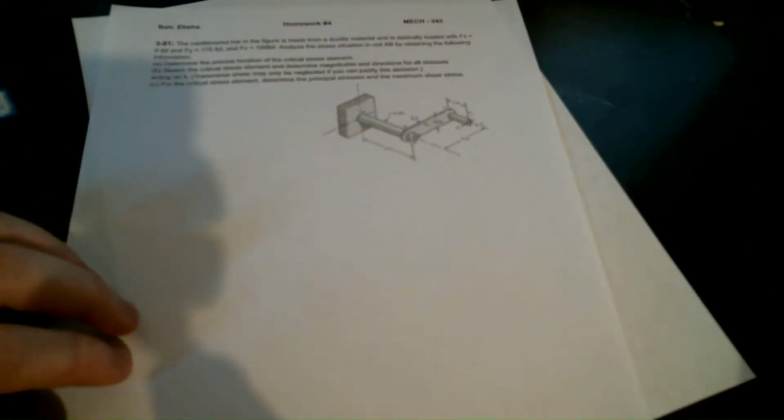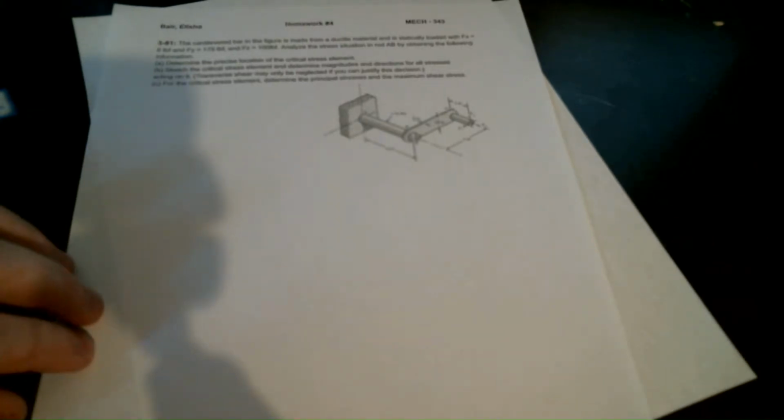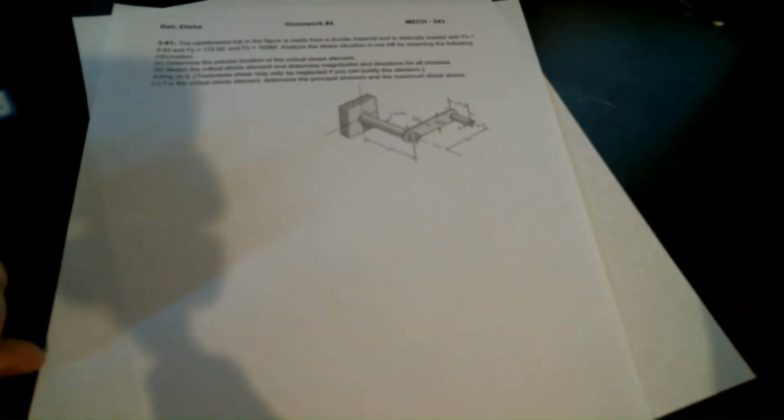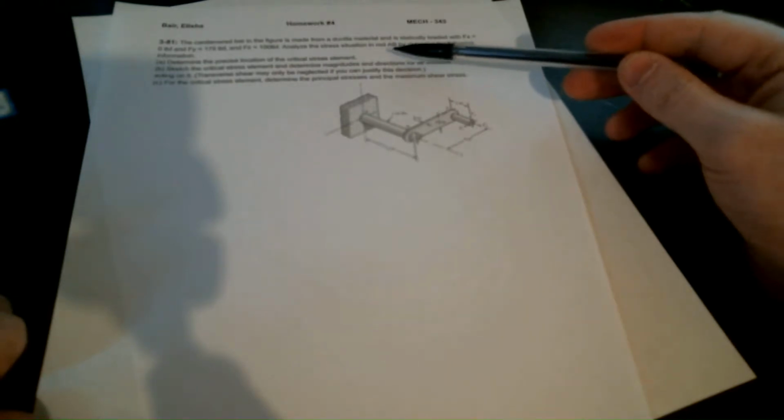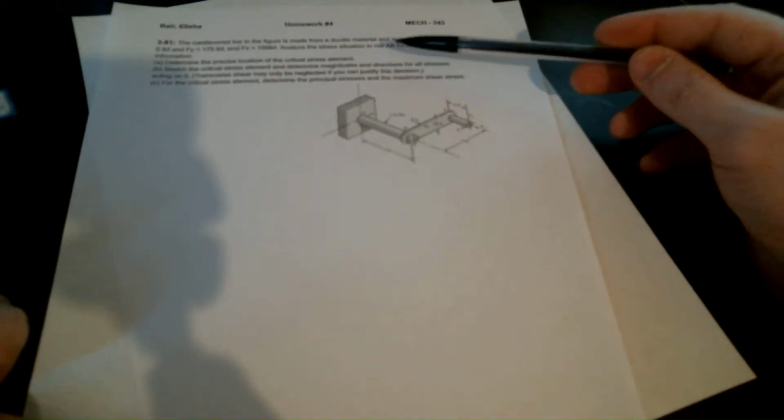So here we have problem 8.1, which is homework 4 of Mech 343. It is a cantilever bar and it is made of ductile material. It is statically loaded with Fx equal to 0, Fy equal to 175, and Fz equal to 100. We want to analyze the stress situation in rod AB by obtaining the following information. The first part, A, is to determine the precise location of the critical stress element.